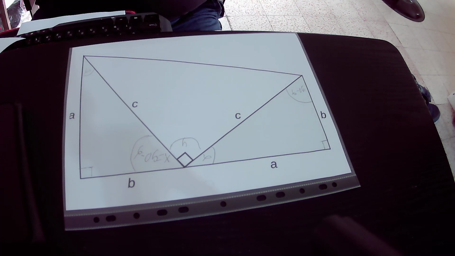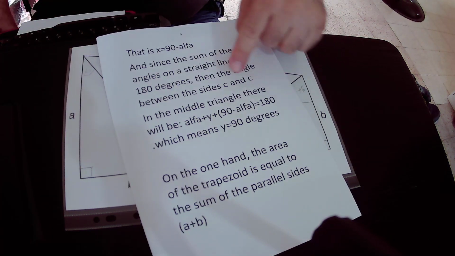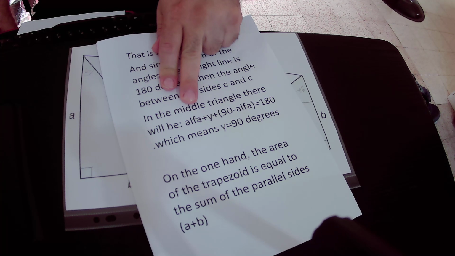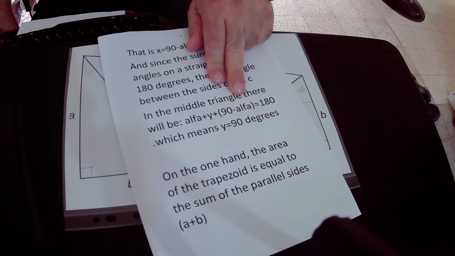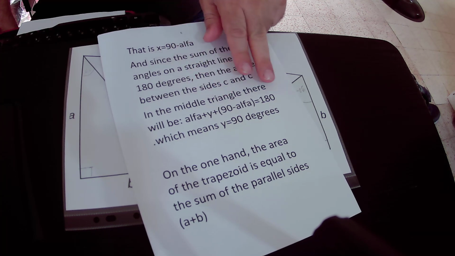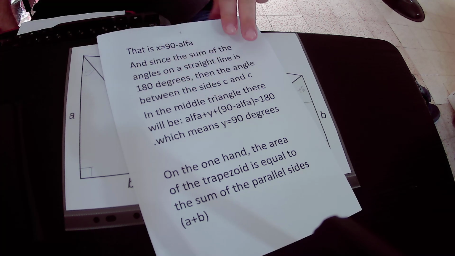Yes, because as you can see here, alpha minus alpha is 0, and we subtract 90 from both sides, so y equals 90 degrees.